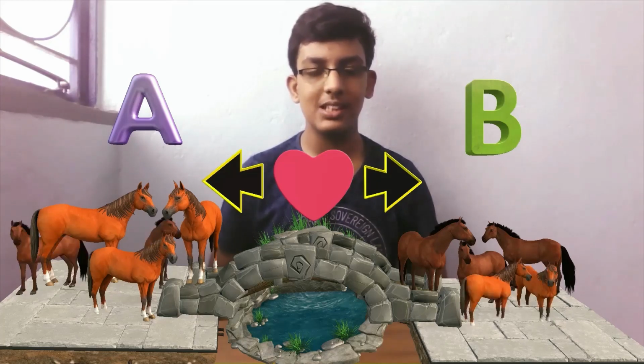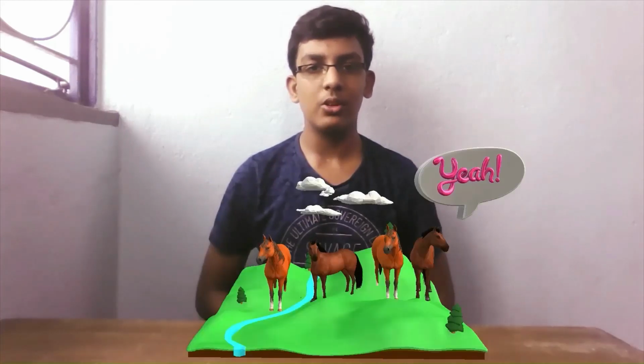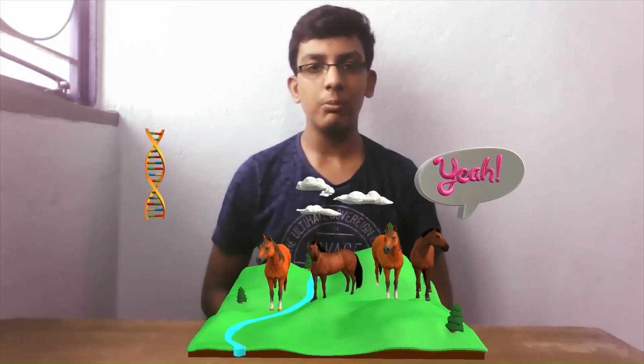Two groups of horses, Group A and Group B. Now let's bridge the gap between them. This will result in the mating of both the groups, and in a way we will observe Group A offspring in Group B and vice versa, leading to a mixed population of both the groups. This movement of genes or genetic material from one population to another population is called gene flow.